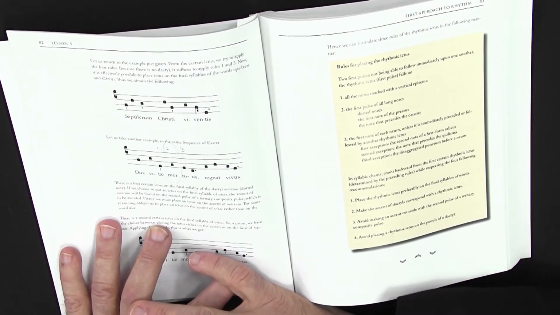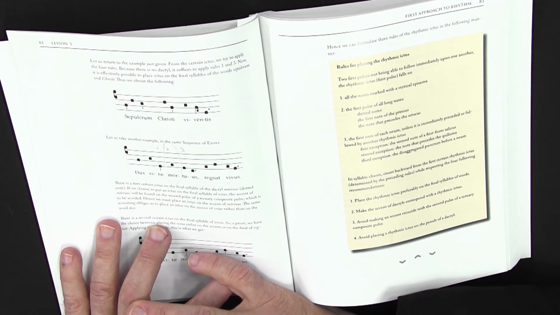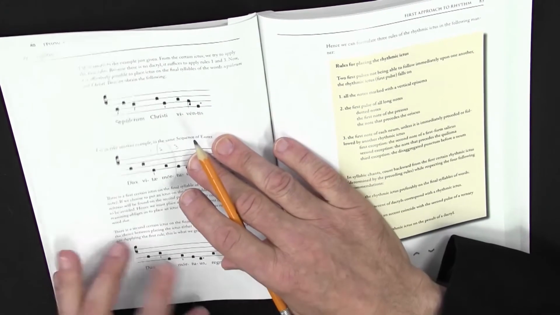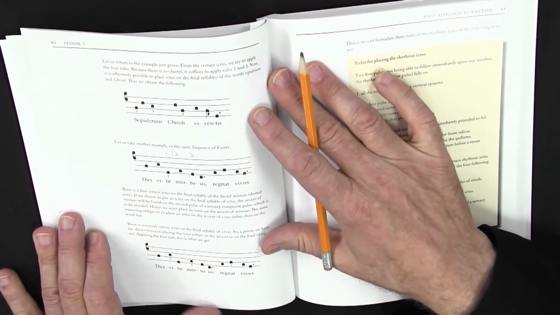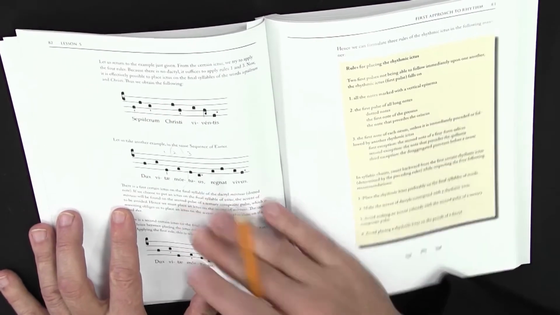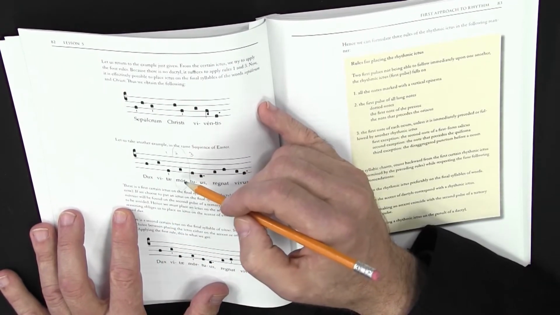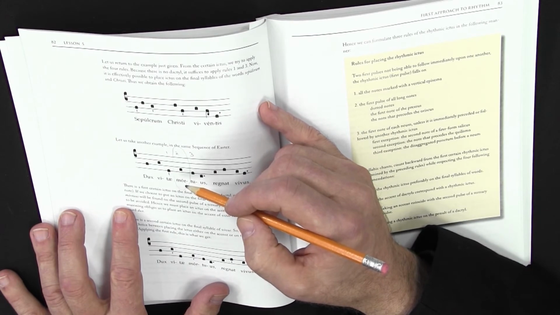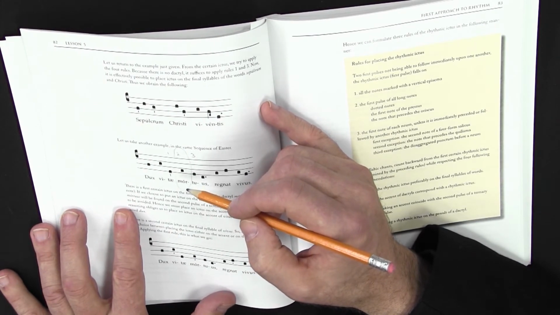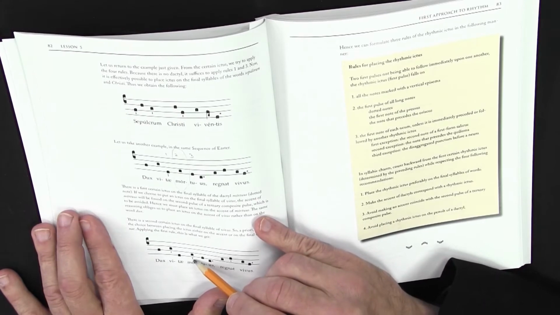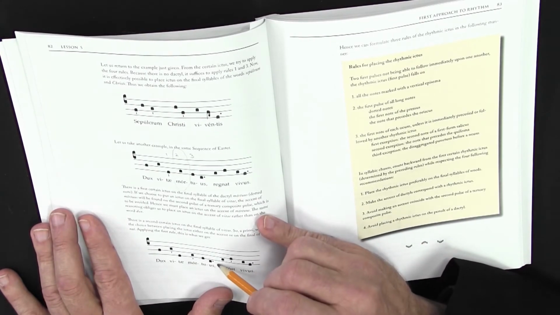What happens here? On 2, we have an accent on the second pulse of a ternary unit. That's something to be avoided. So let's see if we can find a better solution. Why don't we, in that case, take the next rule, place preferentially the ictus on the accent of dactyls. That puts it here, mortuus.